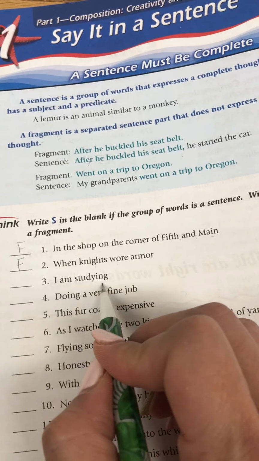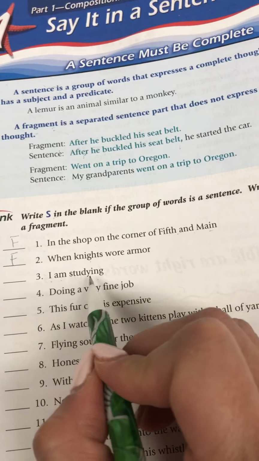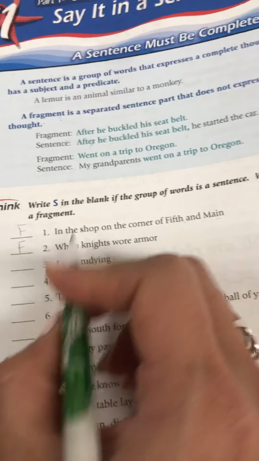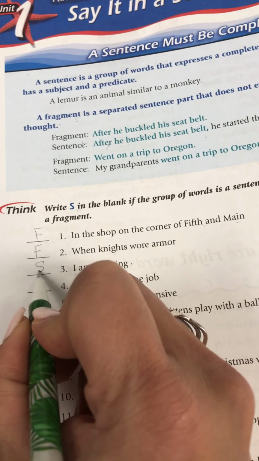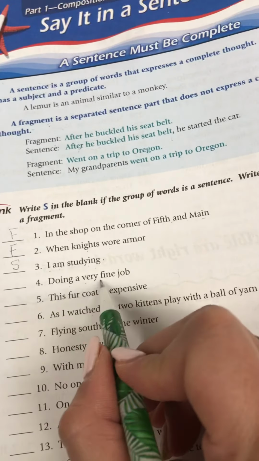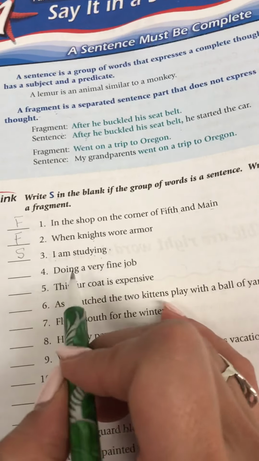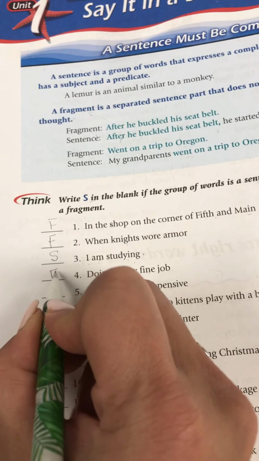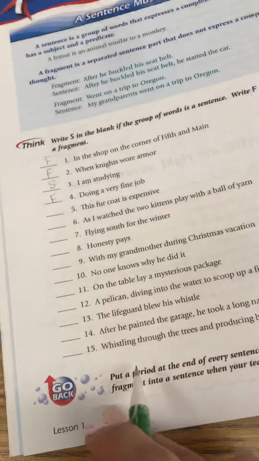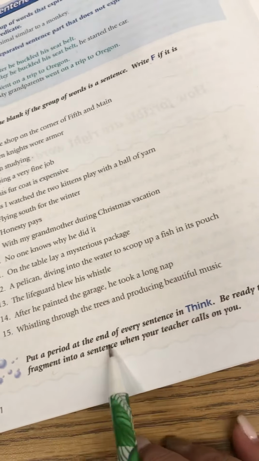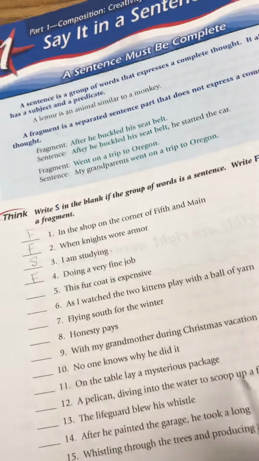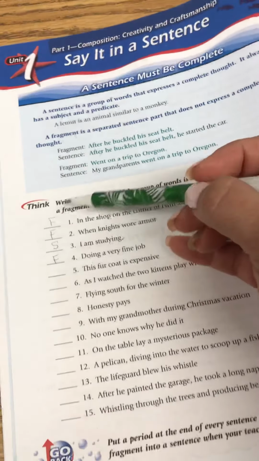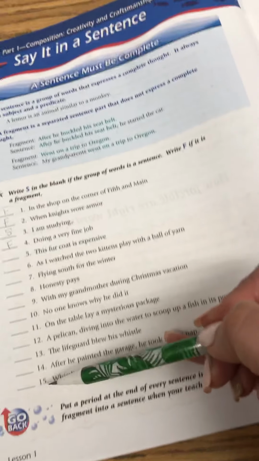I am studying. Okay, I got the subject, I got the verb in studying. So now remember, after you do that, you probably need a period because it has a subject and verb. So that's why it is a sentence. Okay, let's do one more. Doing a very fine job. Okay, I mean, I see the verb, but I don't see a subject or anything. So that's why this becomes a fragment. And that's what you need to do for all of this. If it's a sentence, just put a period at the end. For example, this is a sentence, so you're just putting a period at the end. Okay, and so that's on page 2. You're just going to do all of this, all of that.